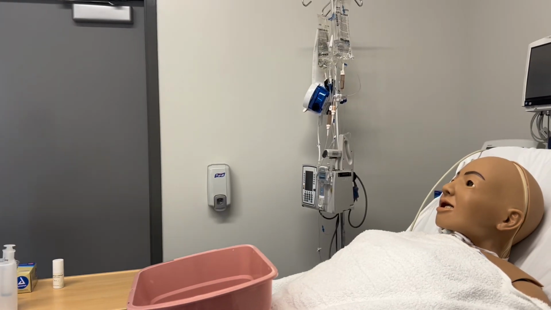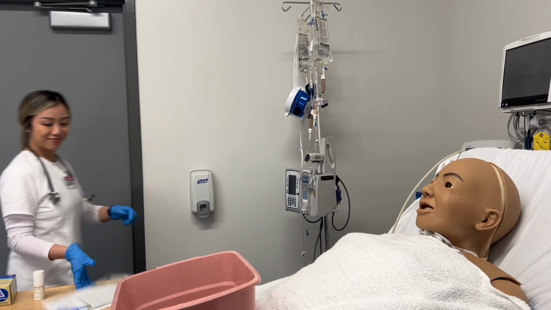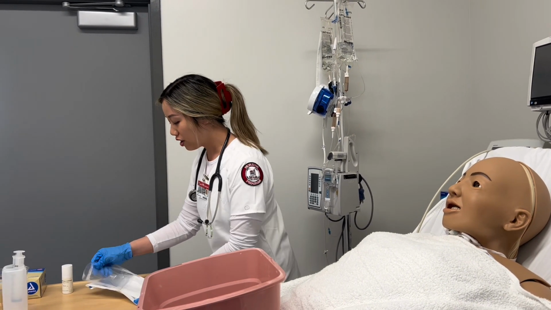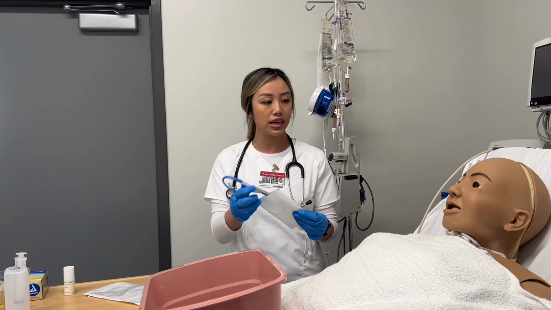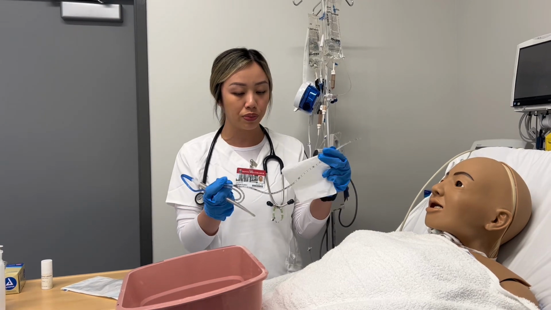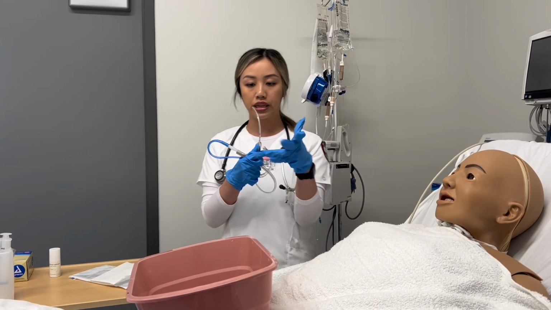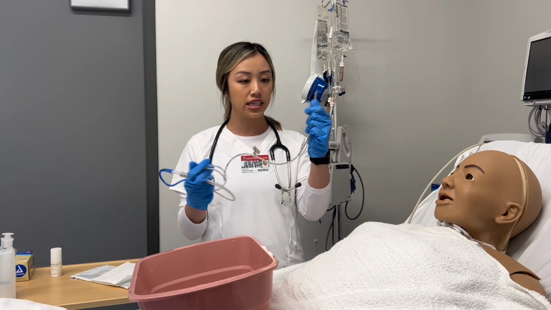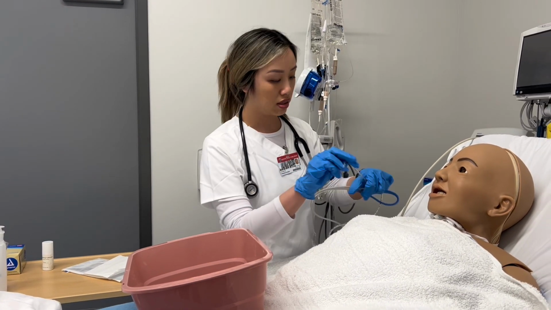Let me go grab it. So at this time, I'll pick the appropriate tube too. I see here that the nostrils are fair size, so we'll pick a 12 French. And I'm just going to assess the tube really quick to make sure there are no cracks, leaks, anything like that. I'm going to measure the tube now.